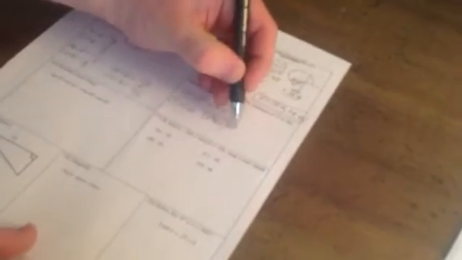Now, how do we find the angle? Theta equals the inverse cosine or arc cosine of 1 over 3.1420, which is about 72.96 degrees, and you hit DMS, 72 degrees and 58 minutes.